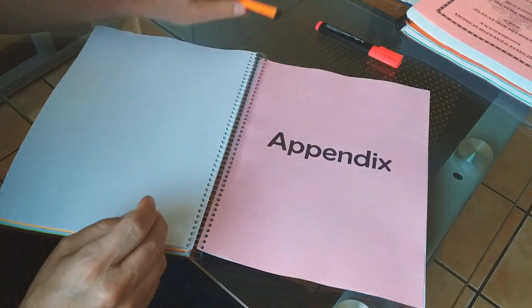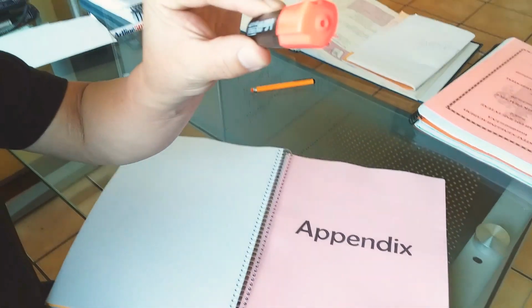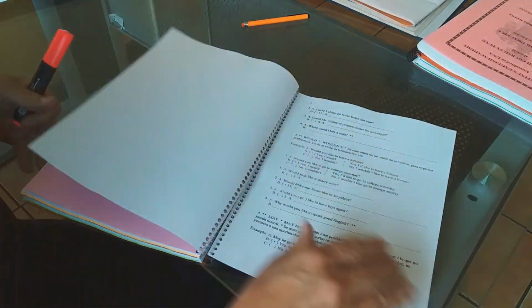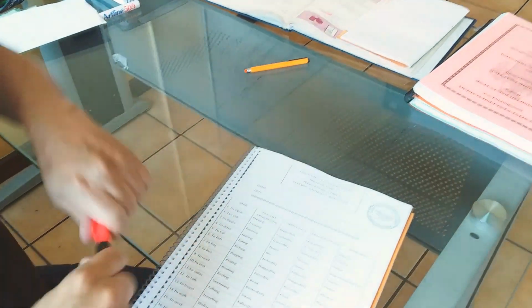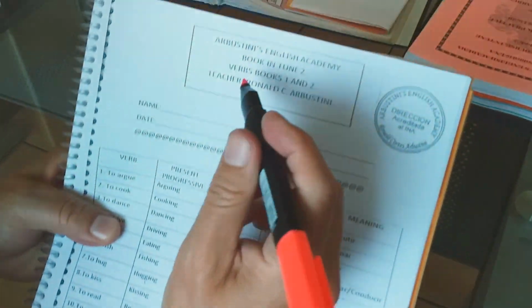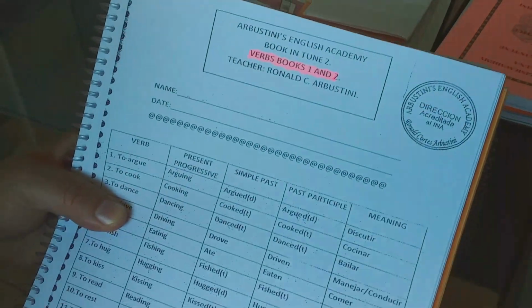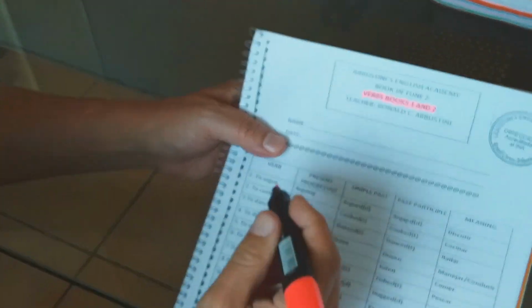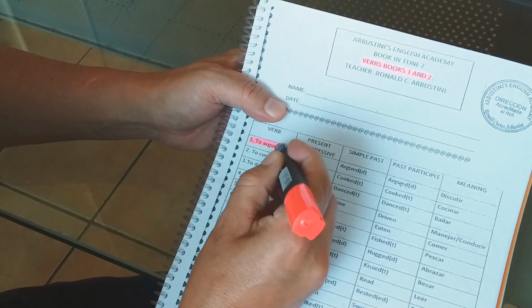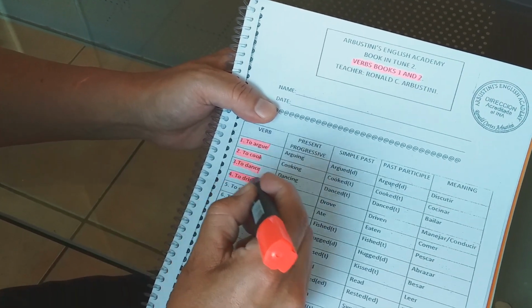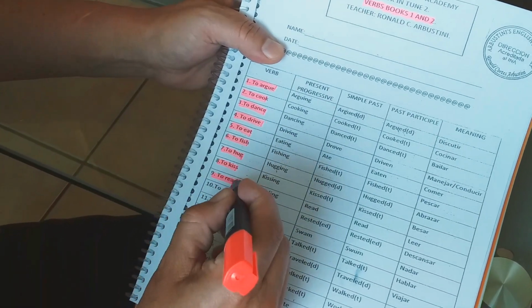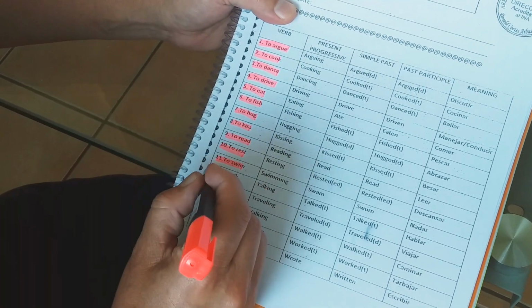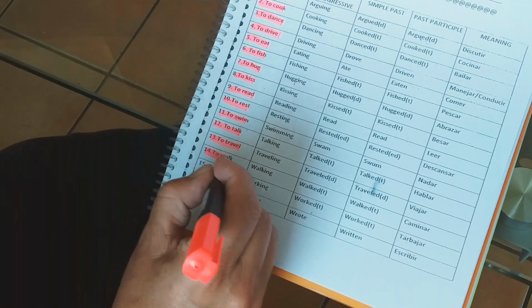Okay, let's open the questions book. Here, where we have the appendix. Take the highlighter and go here and underline verbs, books 1 and 2, and underline to argue, to cook, to dance, to drive, to eat, to fish, to hug, to kiss, to read, to rest, to swim, to talk, to travel, to work, and to write.